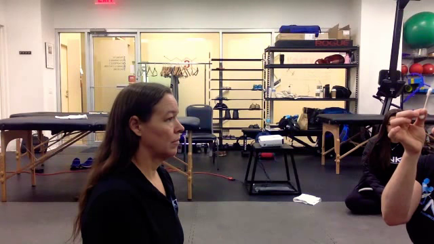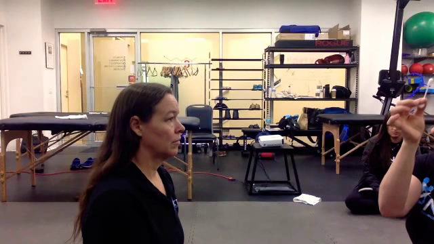Sky is a little bit better at this one. She moves the left and right eye equally into movement to the right, which is the right lateral rectus and the left medial rectus. And then Sky, as we move up here, she actually moves pretty freely. Little bit of trouble as we're coming down, but not much.